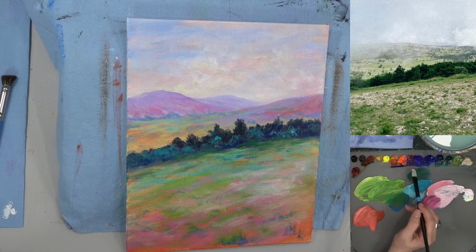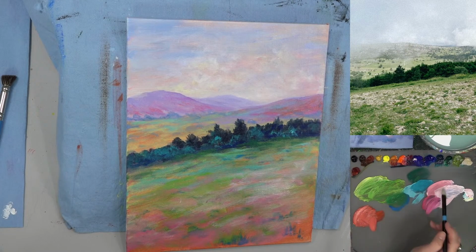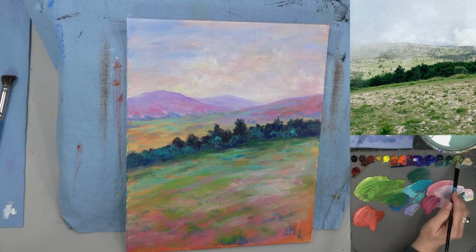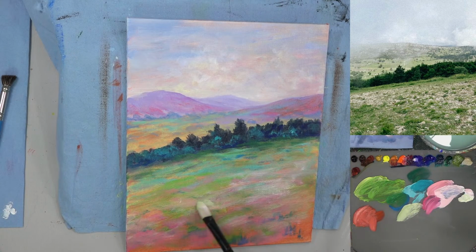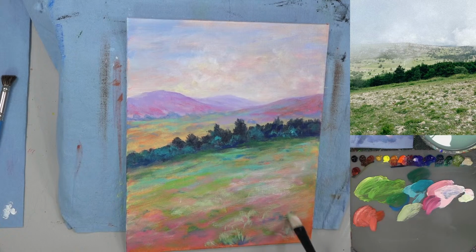Right. So I really am excited to see what you guys come up with on this, though. Really play with this. Please try it. I think you're going to be surprised at how much fun it is and how easy it is. Just keep an eye on your values, and then do what you want with the color. But try to play and see what different color combinations do, different colors on top of other colors, and what they do.